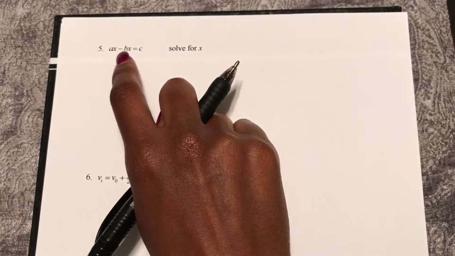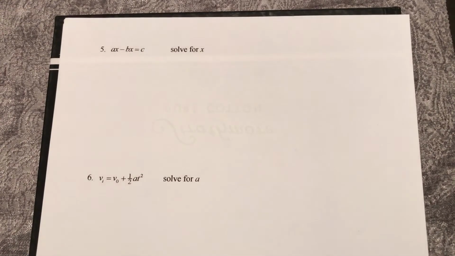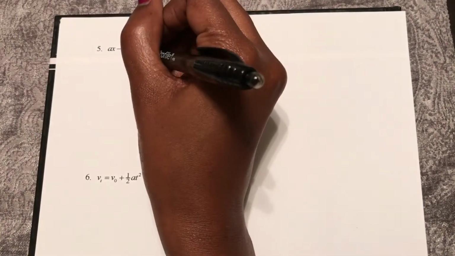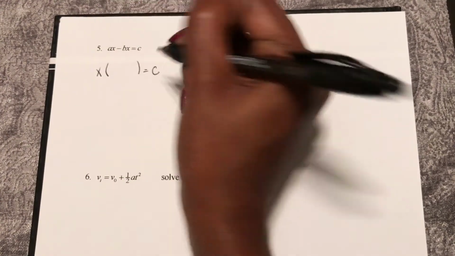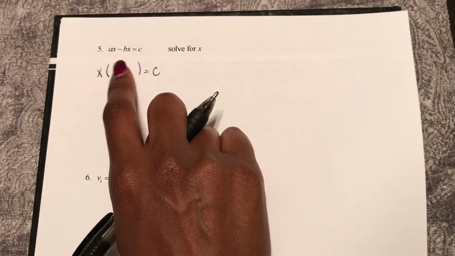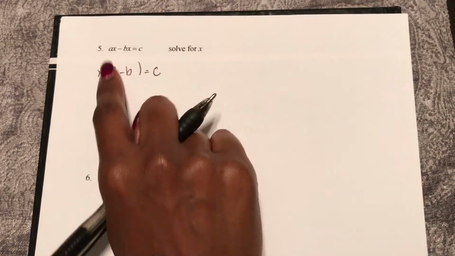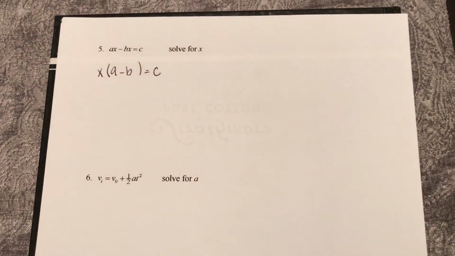So notice both of these terms have x, but I can't combine them because they're not numbers. But what I can do is undo the distributive property. So think about it. If both of these terms have x, that means there was something that was multiplied by x. What did I have to multiply in here or distribute x to in order to get ax minus bx? Well, that would be a minus b. Look at it. If I distributed that x, I would have this term up here.